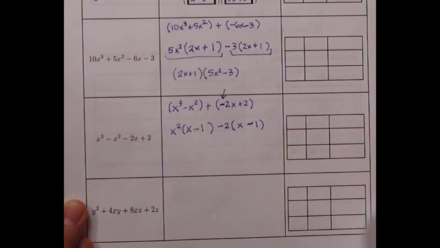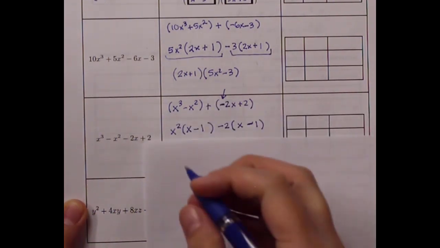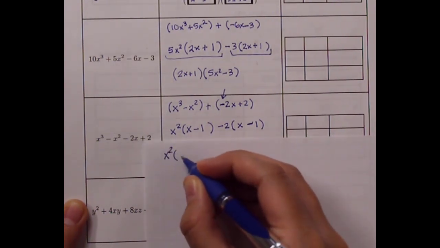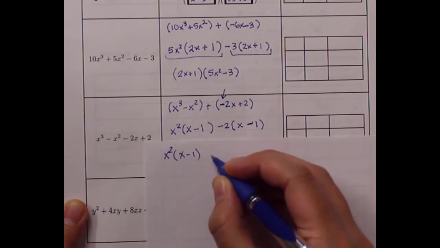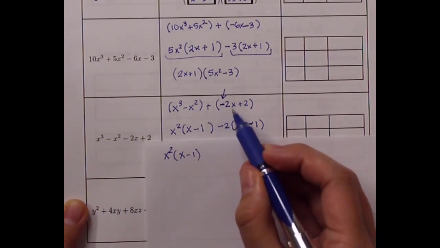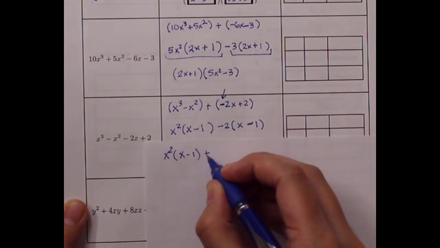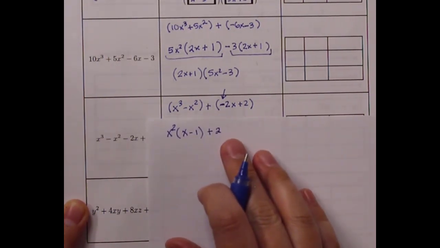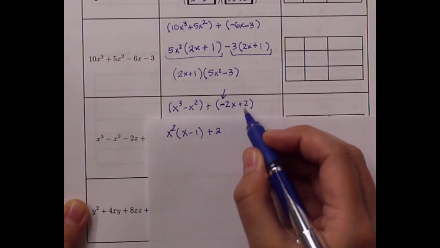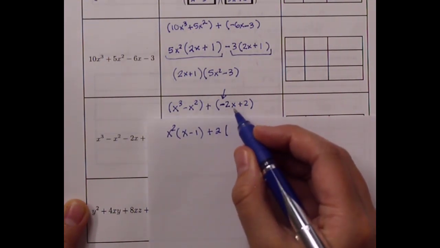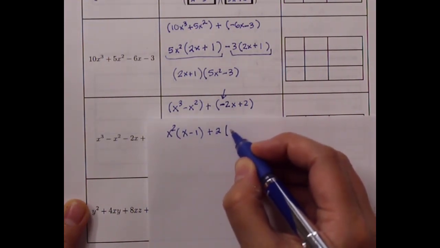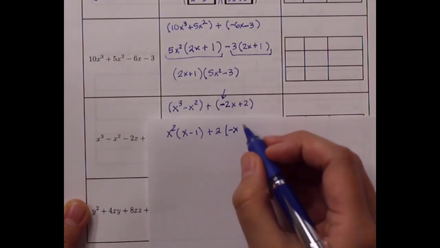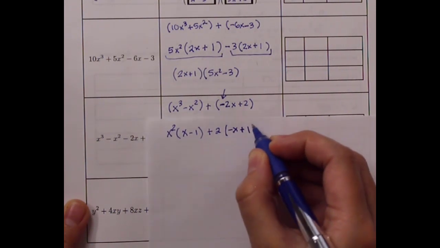And if you forget, you'll see that it just won't work, and I'll show you really fast why. So let's say I didn't realize that. So my second group, let me write down what we had already. X squared times x minus 1. My second group, let's say I just took out the positive 2. So I'd have my plus 2. So I'm actually pretending I didn't do what I did already. So I took out the positive 2. So negative 2x divided by positive 2 is negative x. 2 divided by 2 is positive 1.